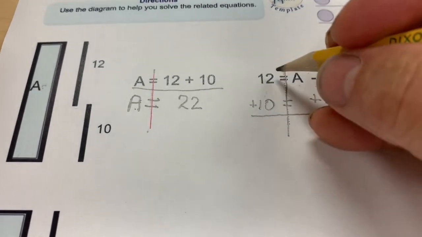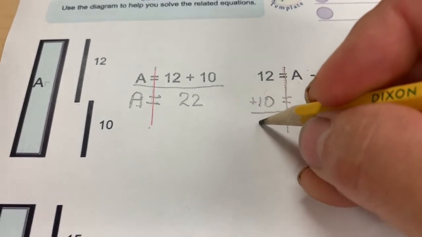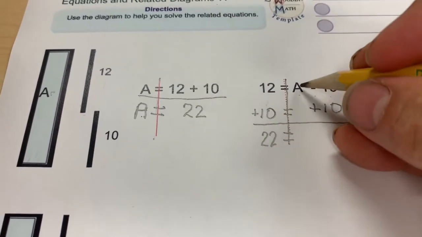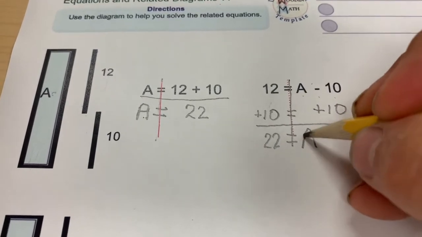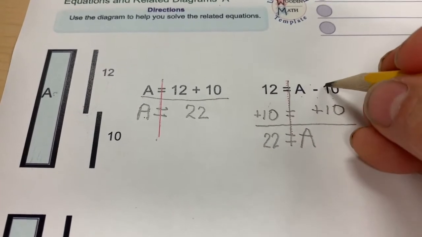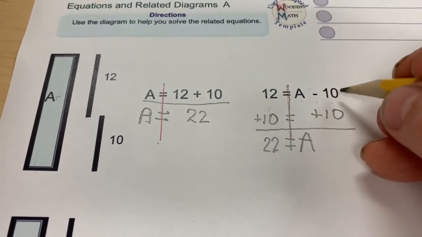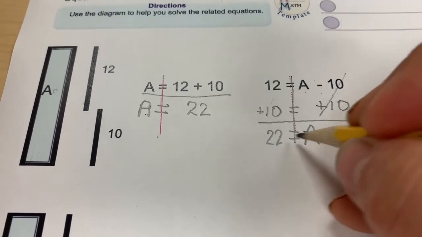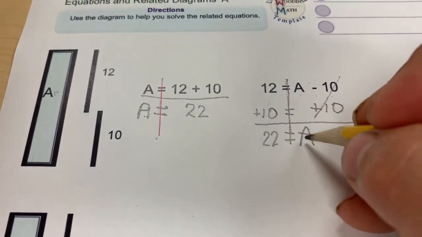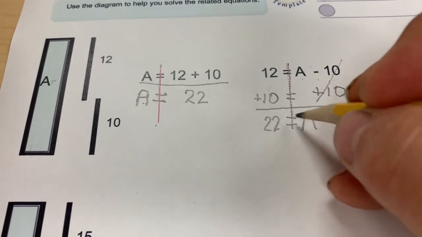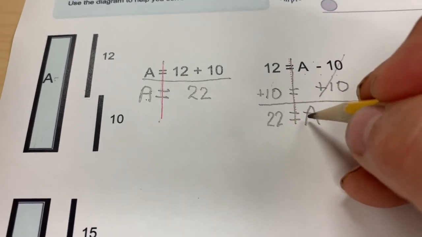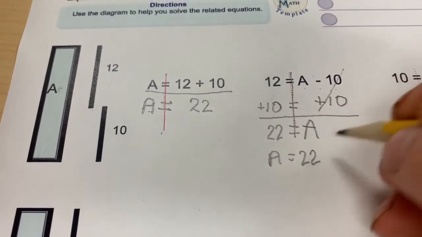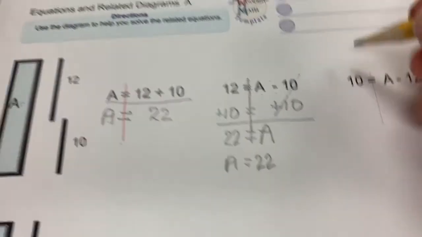And now 12 plus 10 is 22 equals A, and a positive and a negative 10, those neutralize each other. So I have all the stuff worth 22. It doesn't matter which side the variable's on. 22 is worth all the stuff, or all the stuff is equal to 22. Both true statements.